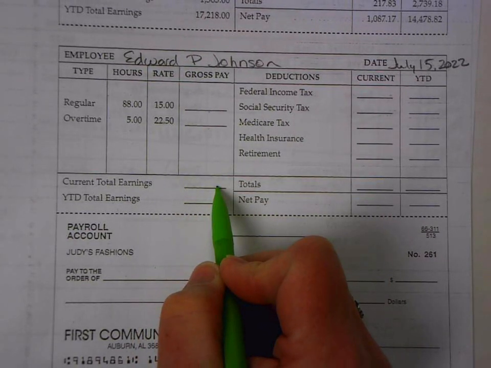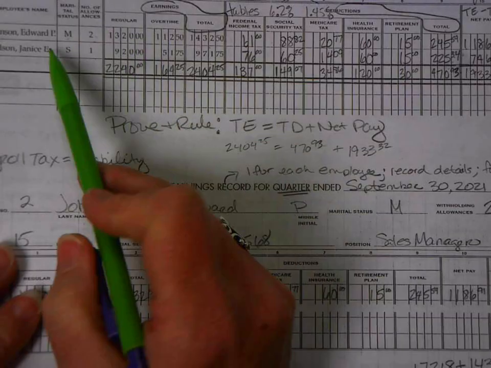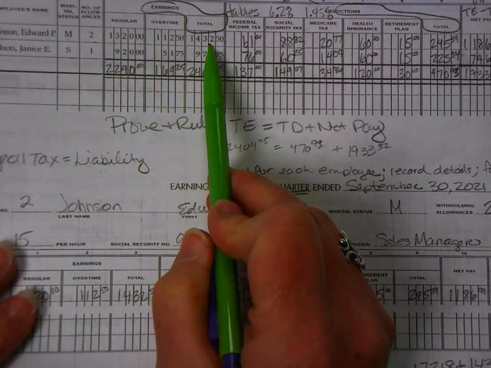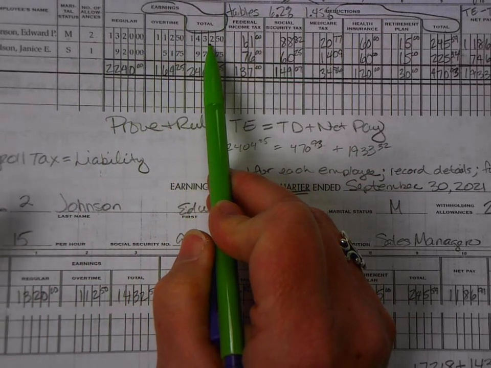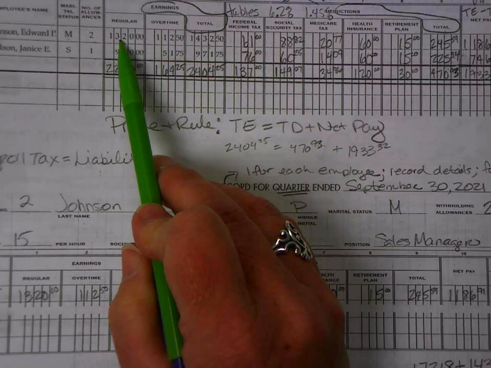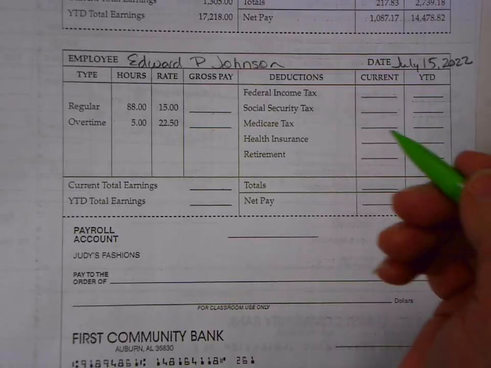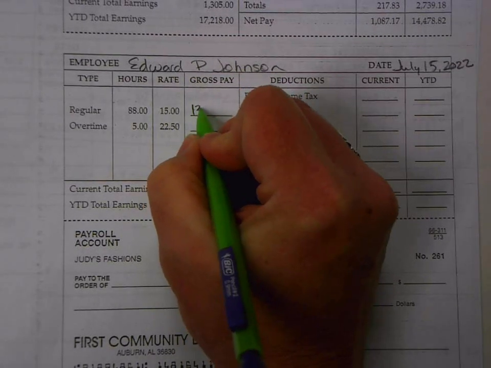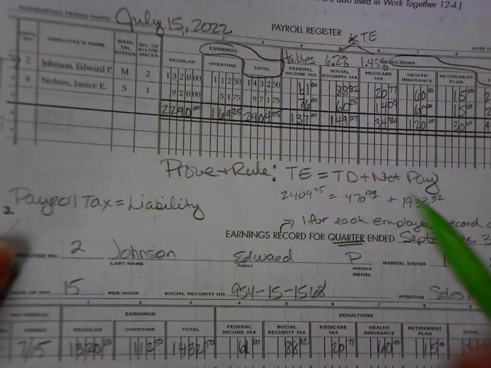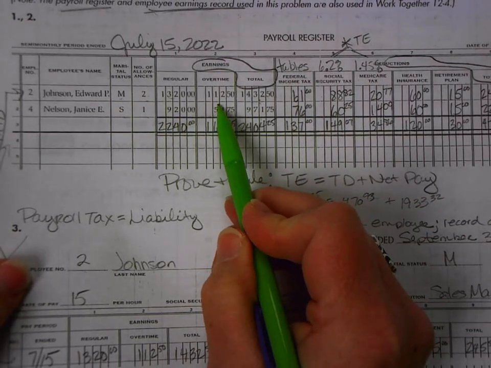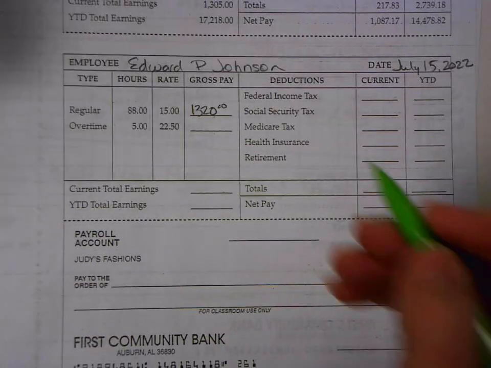Do we already have those numbers? Do we need to do the math again? No. They're right here. There's his total: 1320, and 112.50.